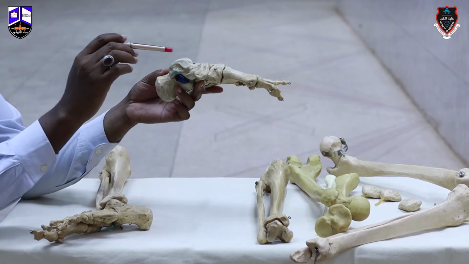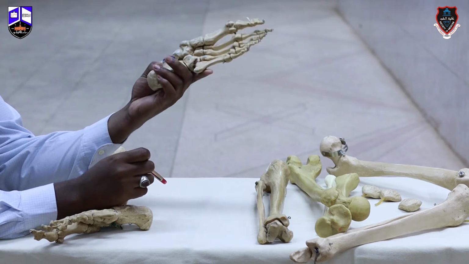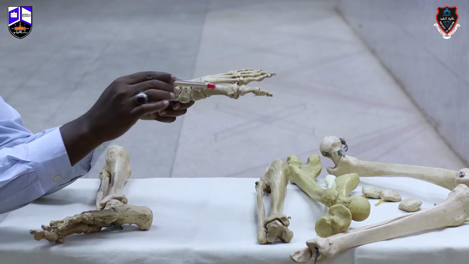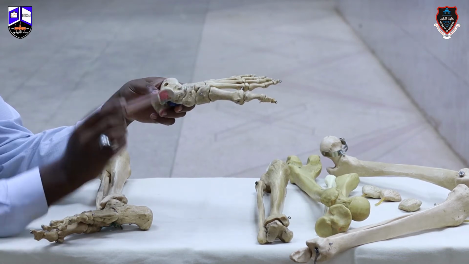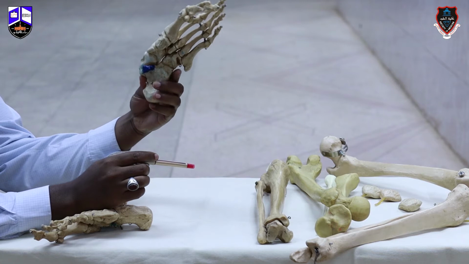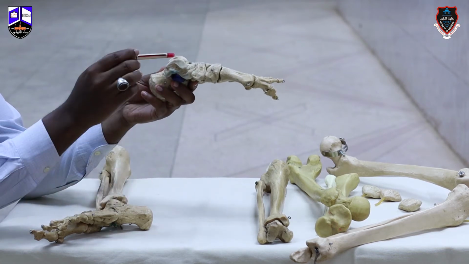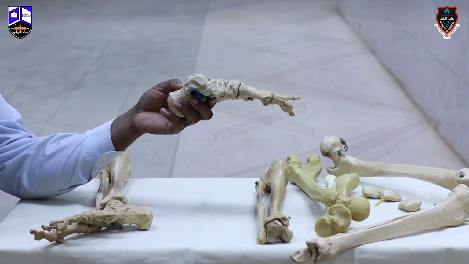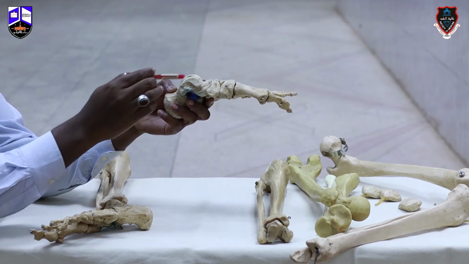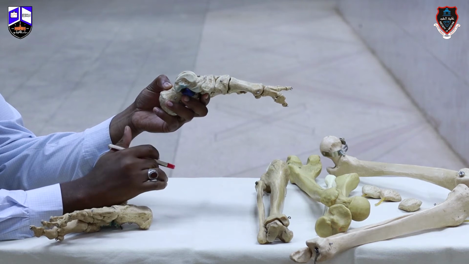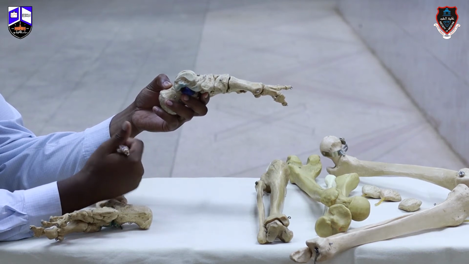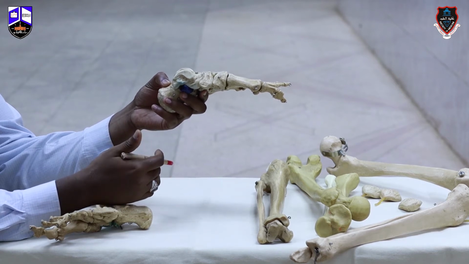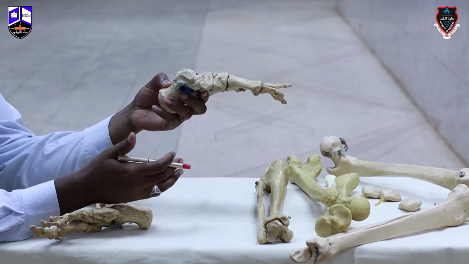The first one here, actually to give you some orientation, this is the left foot, because this is the big toe on the medial side, and this is the little toe on the lateral side. So this is the left foot. The upper bone here is called the talus, and this talus will articulate with the articular surface or the distal surface of the tibia to form the tibio-talar joint, which is the other name for the ankle joint.